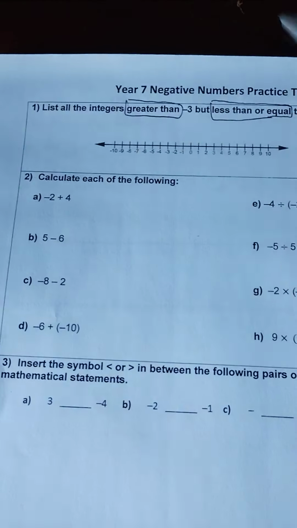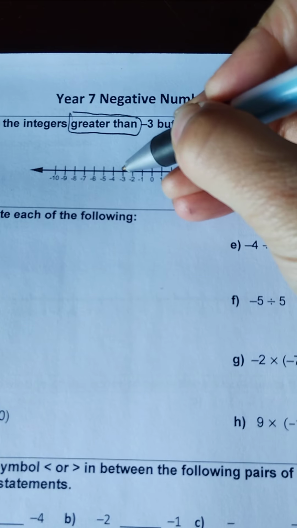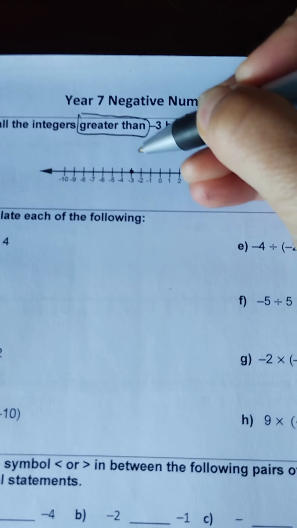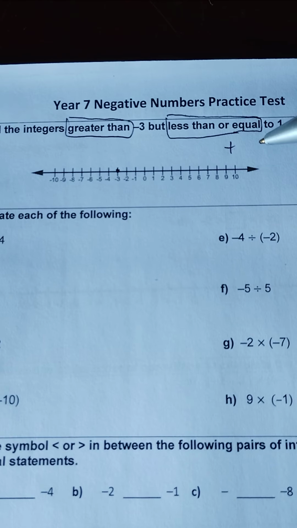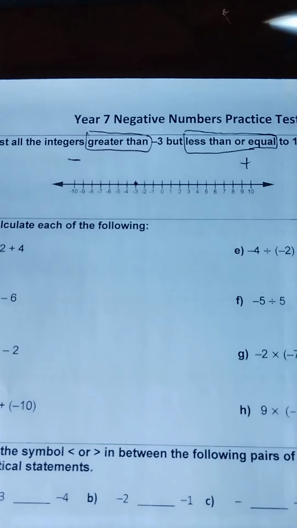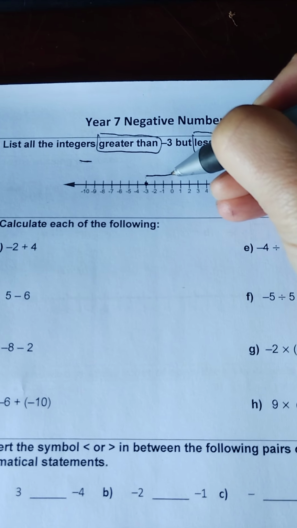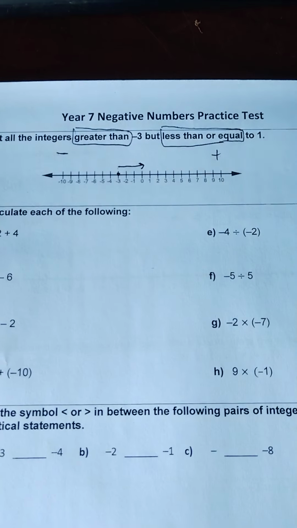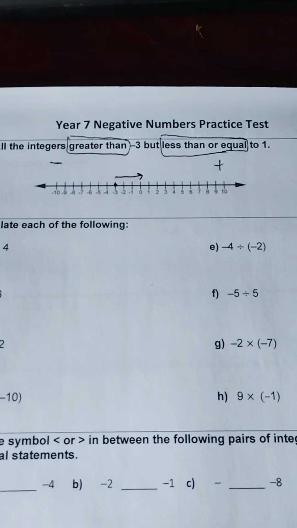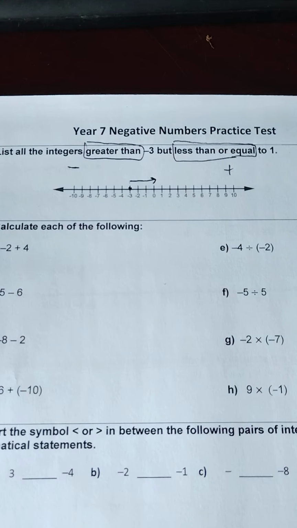So greater than -3, if I locate -3 on my number line, there it is. And anything greater than that, greater means we head in the positive direction. Less than, we head in a negative direction. So greater than, we'll be heading in this direction. Now, this would go on forever. There would be an infinite amount of integers if it was just that: list all the integers greater than -3.